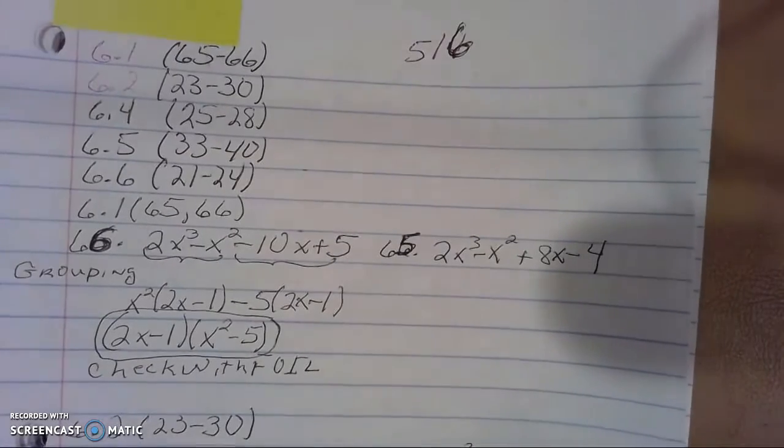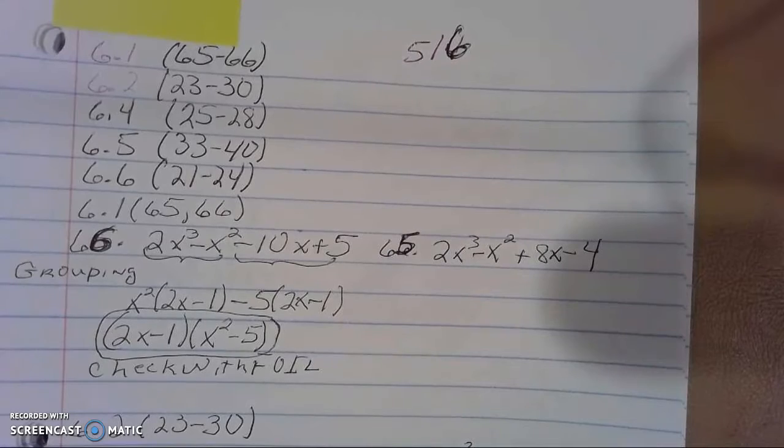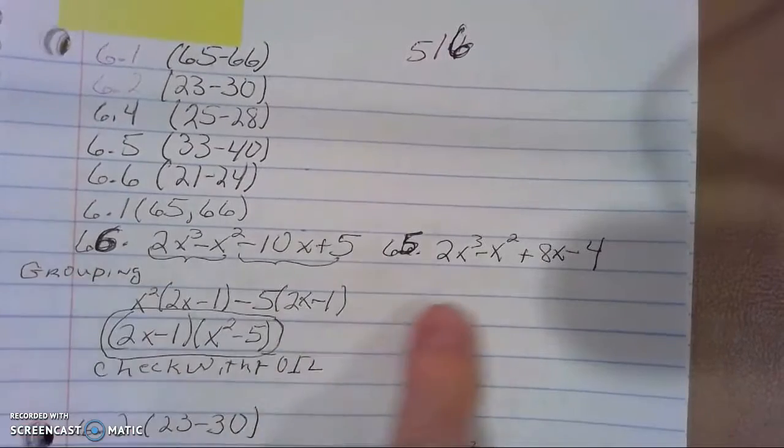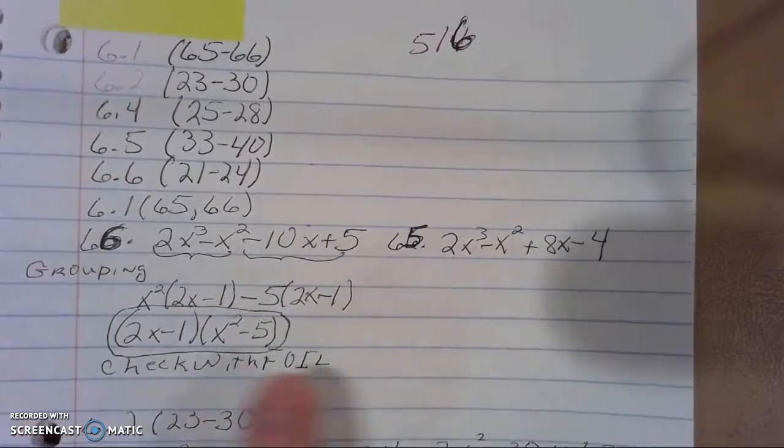This is a beginning algebra assignment due May 6th, the last regular assignment. We start with 6.1, 65, and 66. I got them turned around. 66 is on the left side, 65 is on the right side.